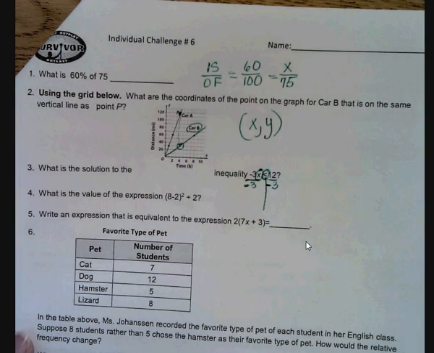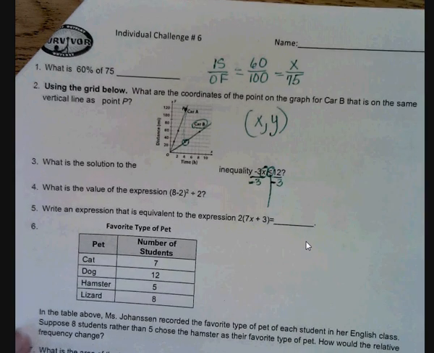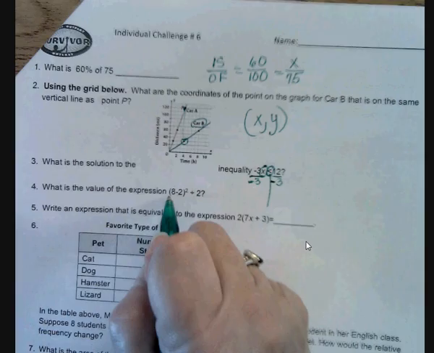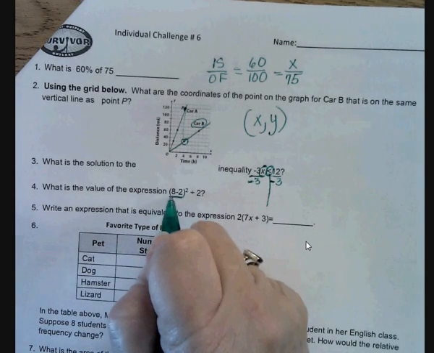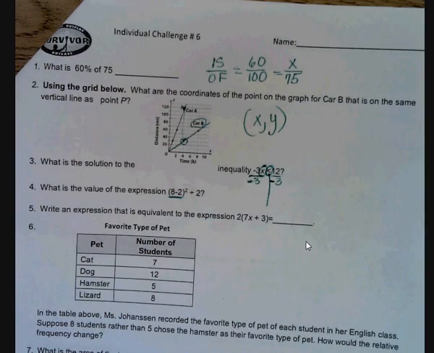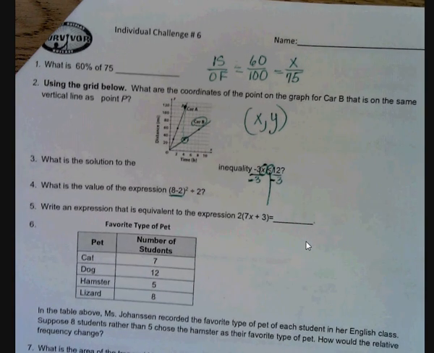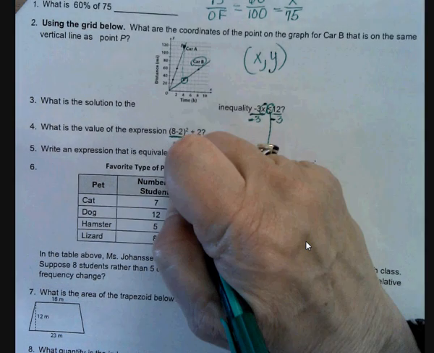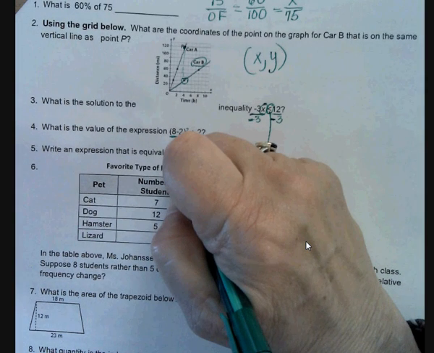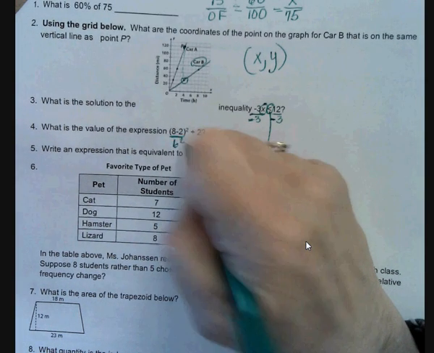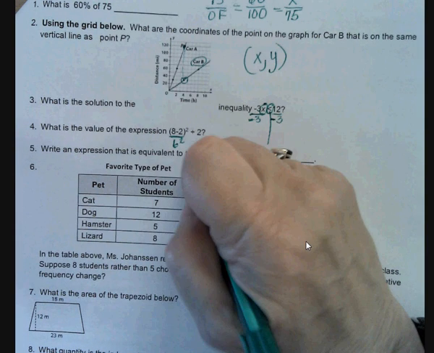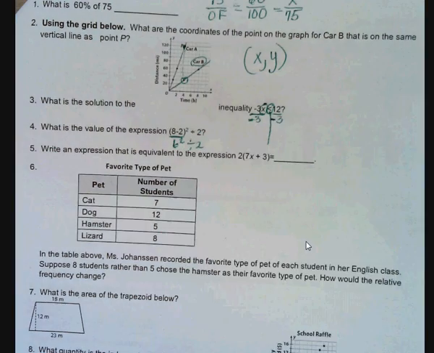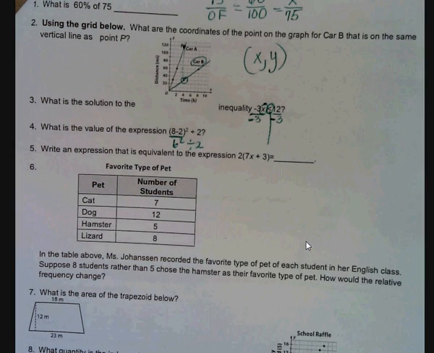Number 4, what is the value of the expression? This is a PEMDAS. So PEMDAS, P stands for parentheses. So we have to do the operation inside the parentheses. What are we going to do? Subtract, then take it to the power. So 6 to the second power, then divide. Remember, that's not 6 times 2, that's 6 times 6.